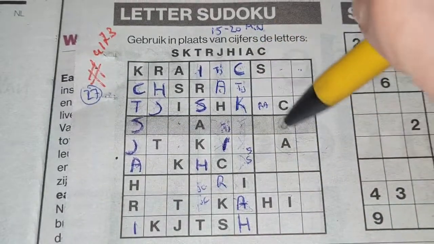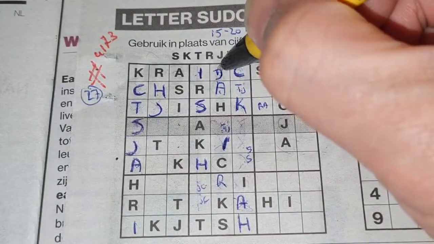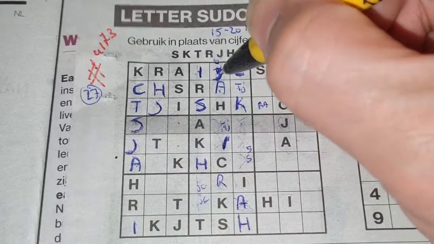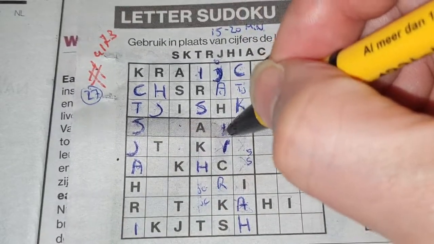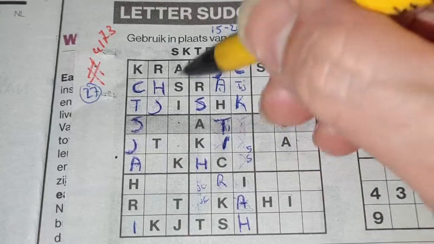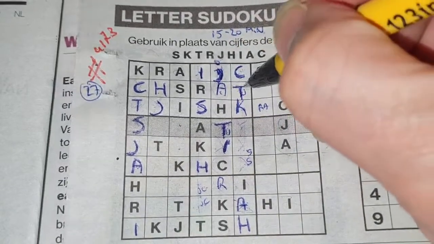TJ. We have a J there, no J there. The J should be there, and the T goes there. One letter missing in this big square for the letter T.